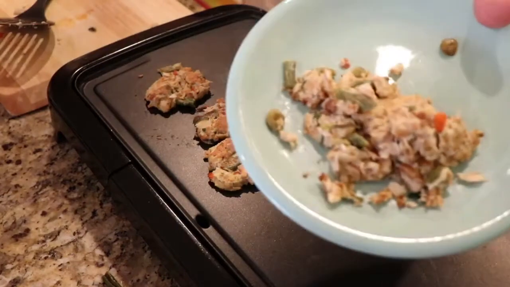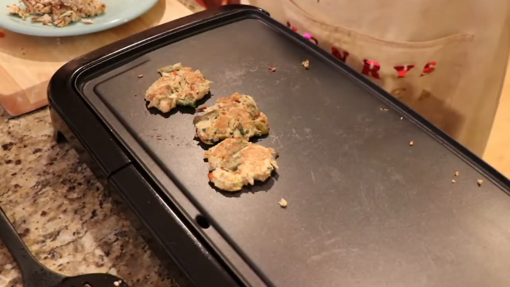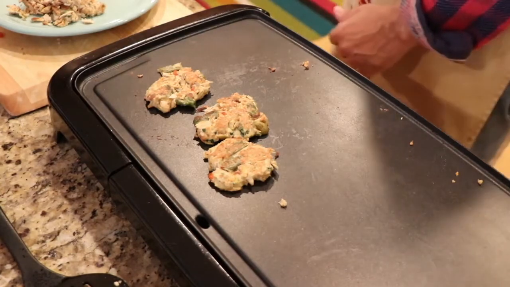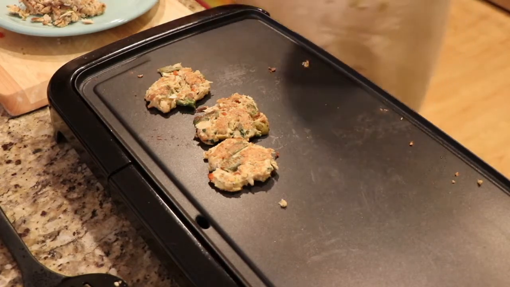Okay, so what we're going to do, we've got 3 patties that have worked out very nicely. And I'm going to try to make a nice presentation when I plate that.